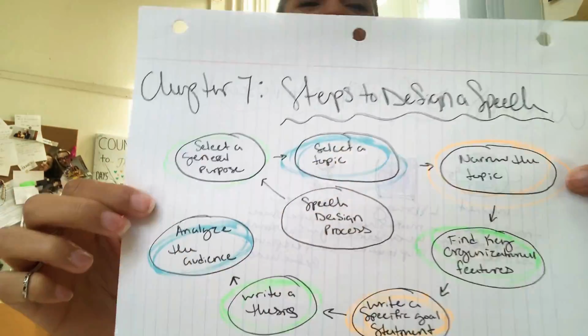Next up, chapter 7, which are the steps to design a speech. There are 7 steps to design a speech, and we'll start with the selection of a general purpose. After that, you'll move into picking your topic. It is important to pick a topic that people will understand. So that's why after that, you're going to narrow your topics down. You have to narrow your topic down to a good topic that'll fit your general purpose.